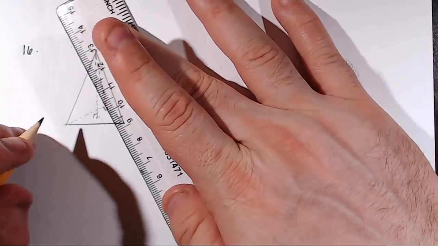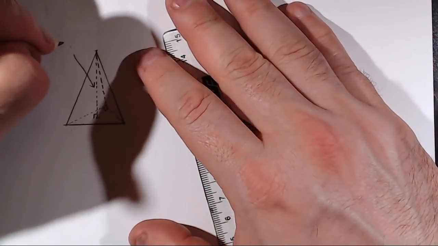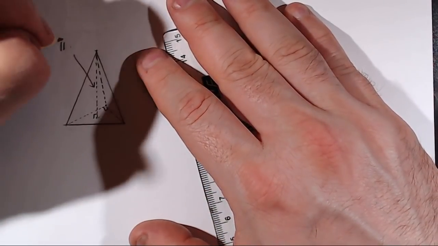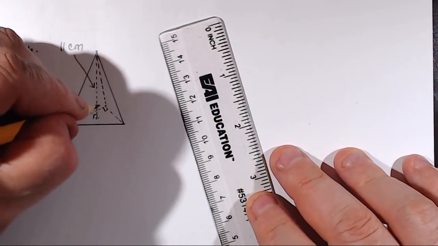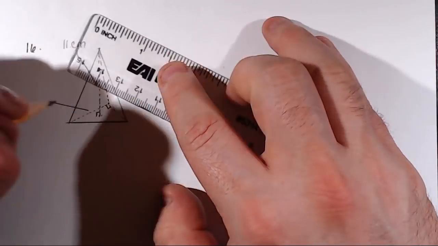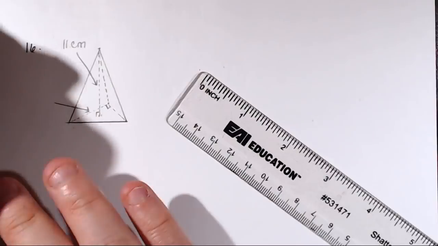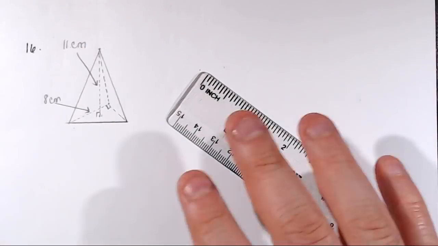Okay, so the height there, that right there, is given as 11 centimeters. And this distance right here, I don't know what you'd call that. One of the base edges, the longer base edge, is given as 8 centimeters.